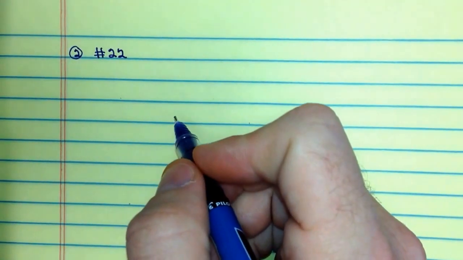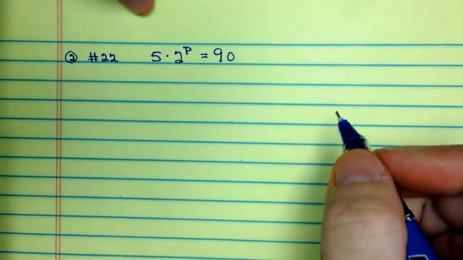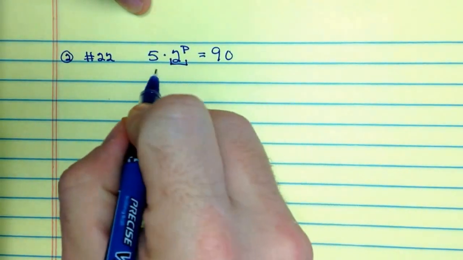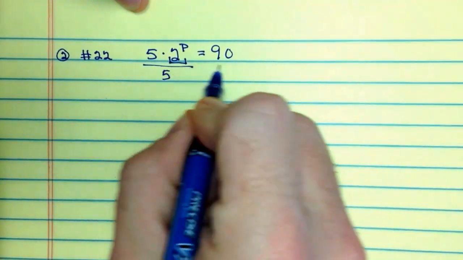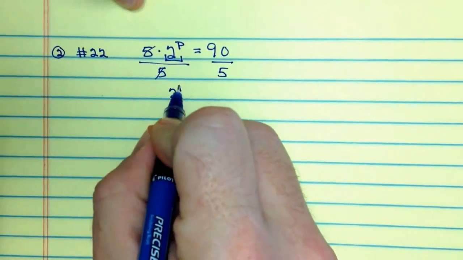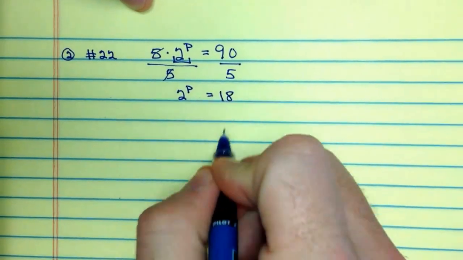Okay, now let's try number 22. This one says 5 times 2 raised to the p equals 90. Okay, so again, we want to try to get the variable term by itself. So here 2 to the p is going to be the variable term. So to be able to get that by itself, you have to divide by 5. So the 5's cancel on the left, so I'm left with 2 to the p. And then 90 divided by 5 is 18.